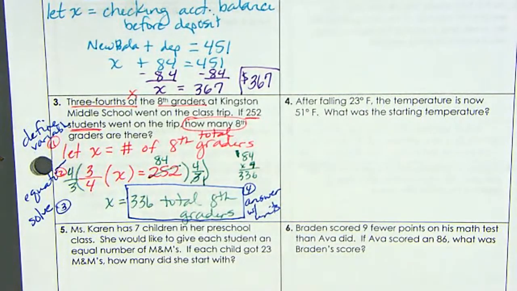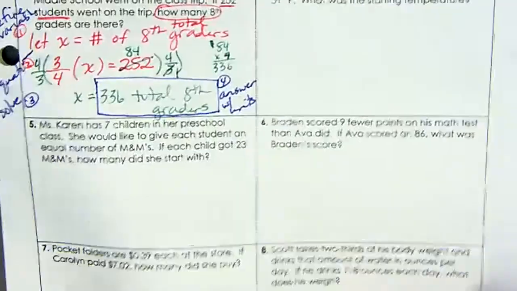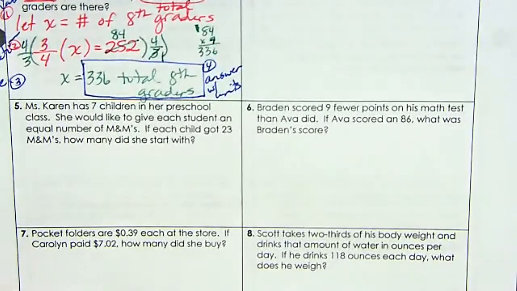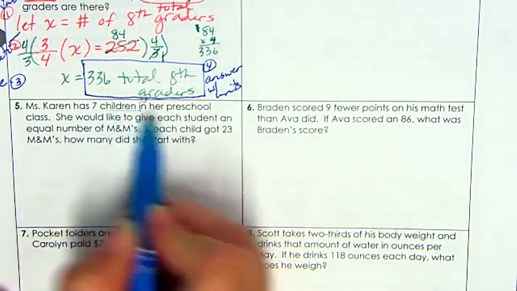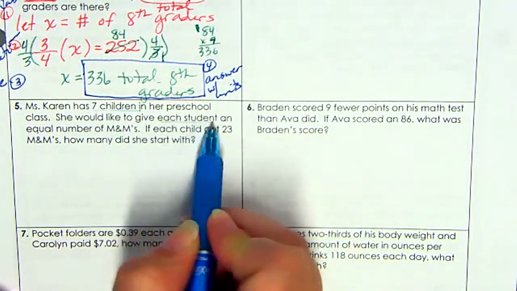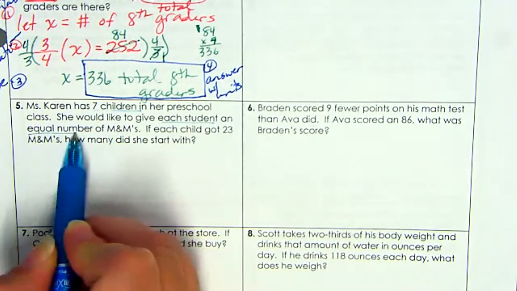Okay, now we're just going to set up the equation. I know I said that before, but we're going to do that now. Looking at number 5. Miss Karen has 7 children in her preschool class. She would like to give each student an equal number of M&Ms.